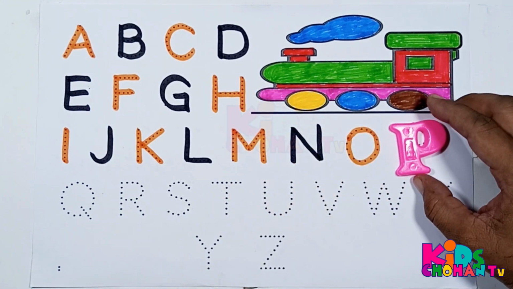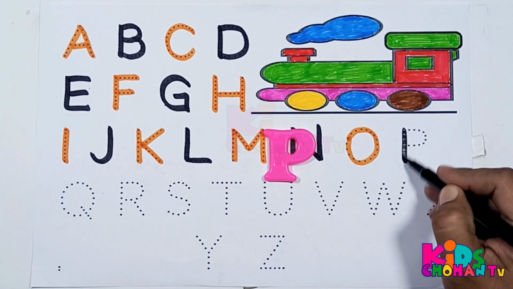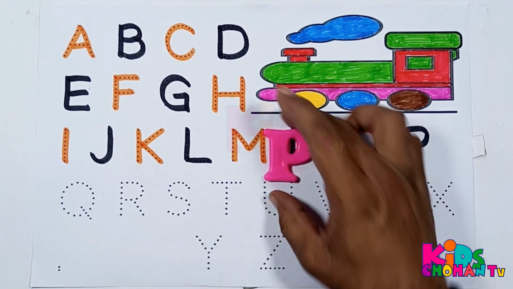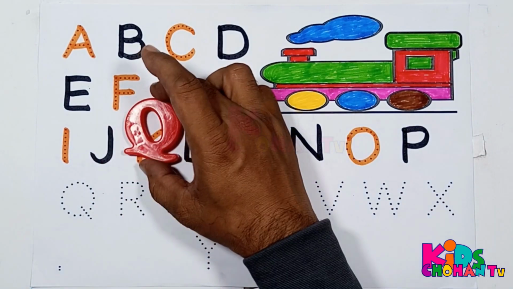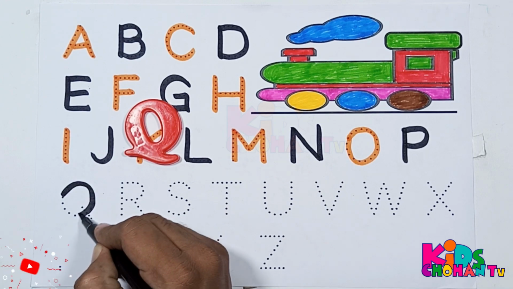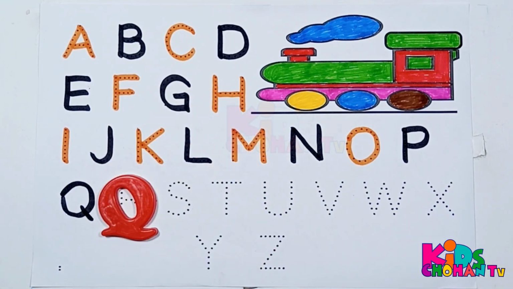Now kids, we will trace letter P. Kids, we are tracing letter P. This is letter P. Now kids, we will trace letter Q. This is letter Q.